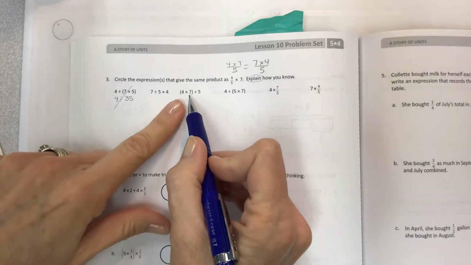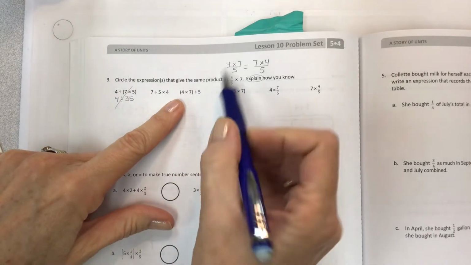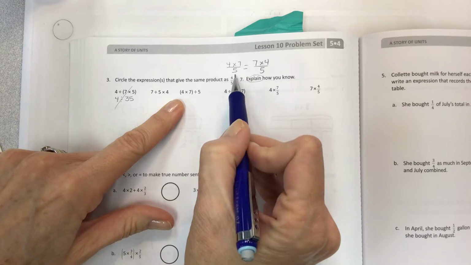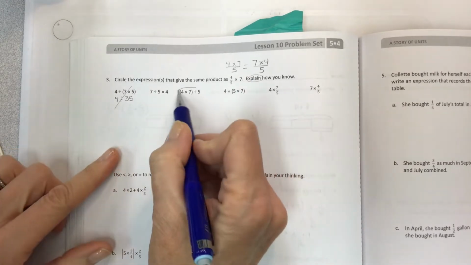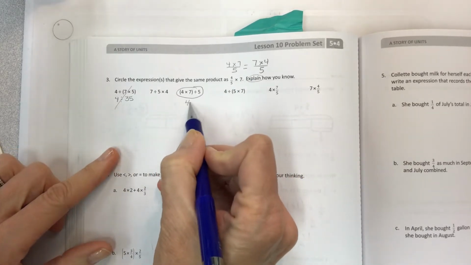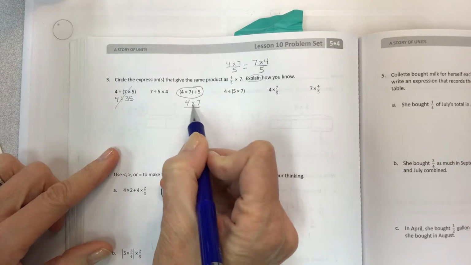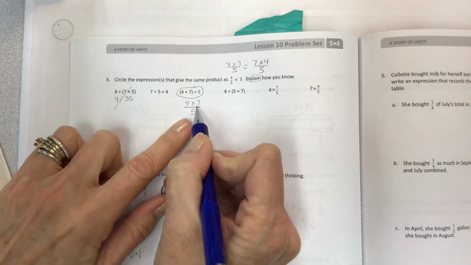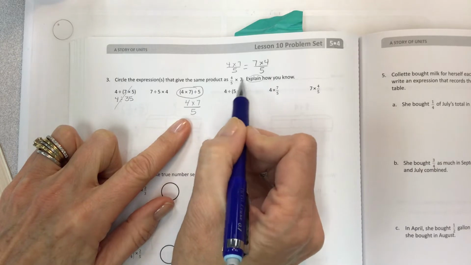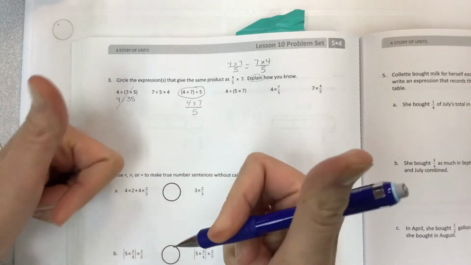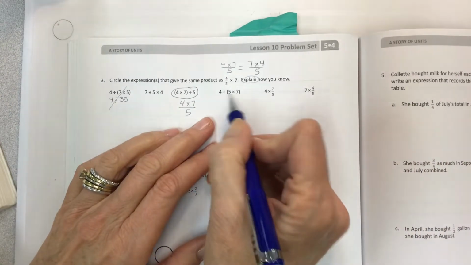Now, I'm going to skip this one for now. What if I have 4 times 7 divided by 5? Now, here's a 4 times 7 divided by 5. So I'm going to circle this because if I have 4 times 7, I can use this bar as a division sign. And that is the same as my expression here. So this is okay. Good. Thumbs up.